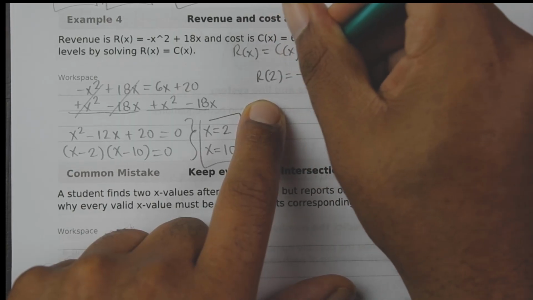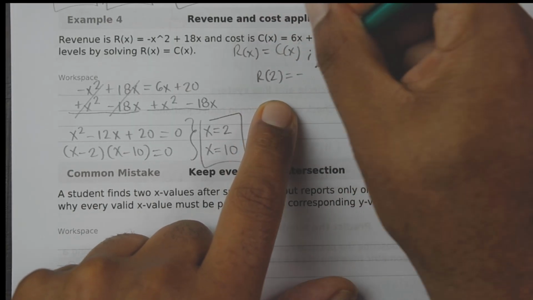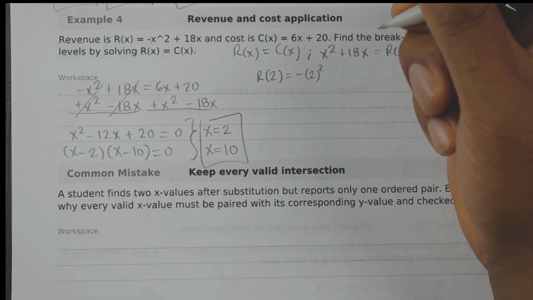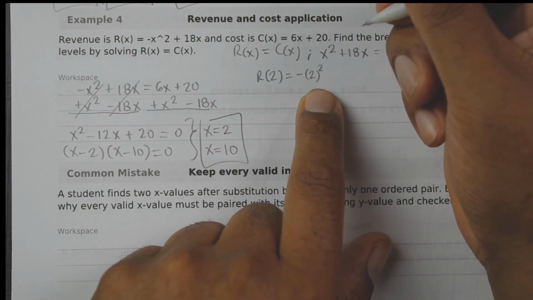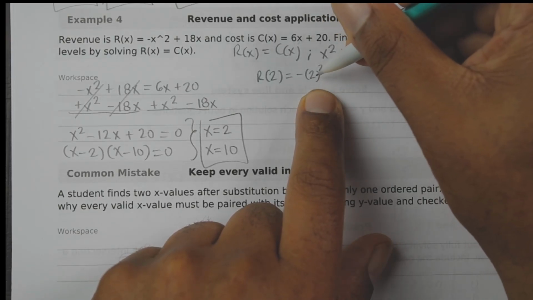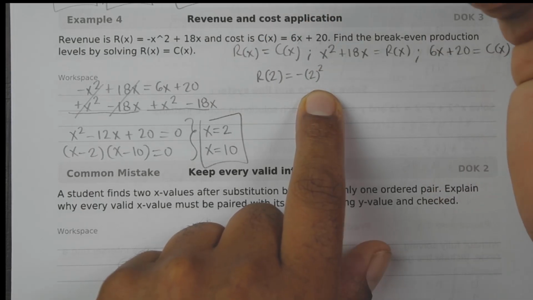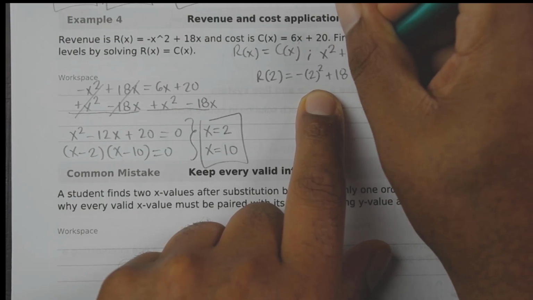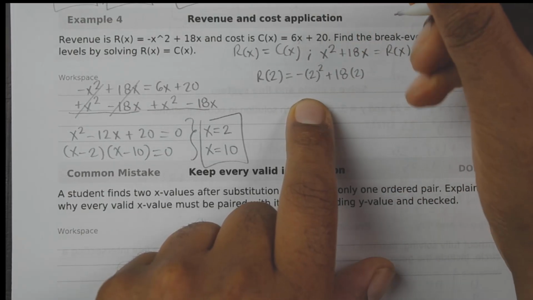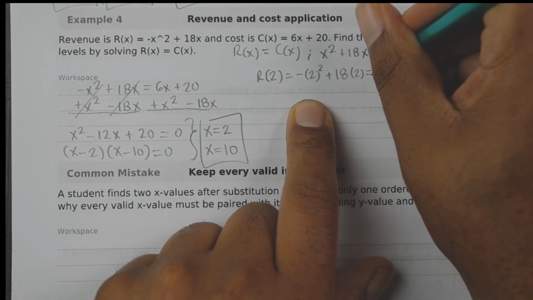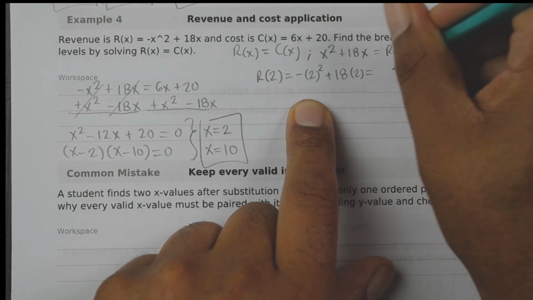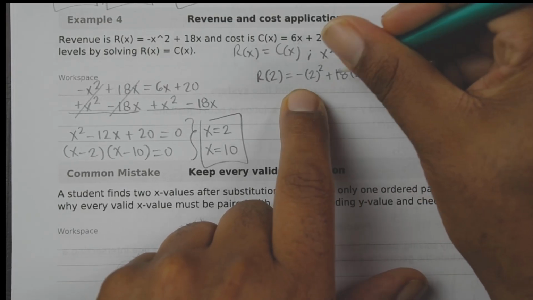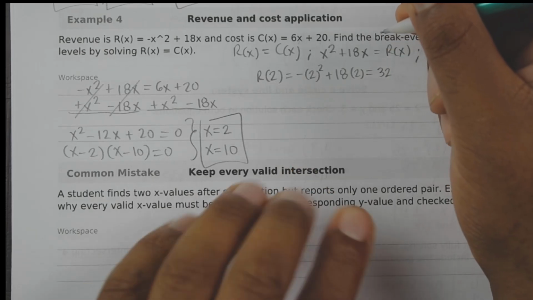So this will be negative 2 squared, and just be careful here, because I'm substituting the 2 in, and the 2 is positive, not negative, so that negative would be outside of the parentheses. Plus 18 times a positive 2. Because this is 36, and then that would be negative 4, that gives me 32.